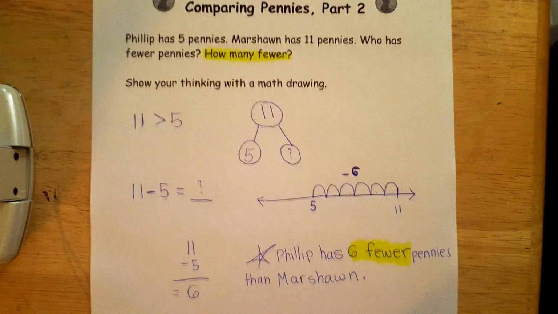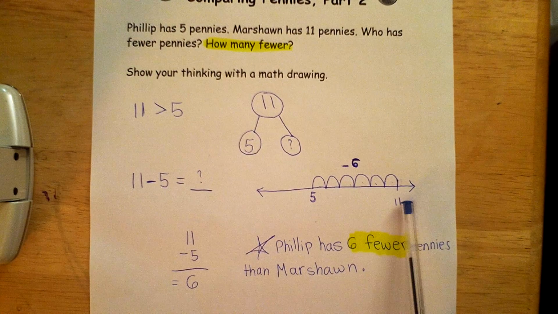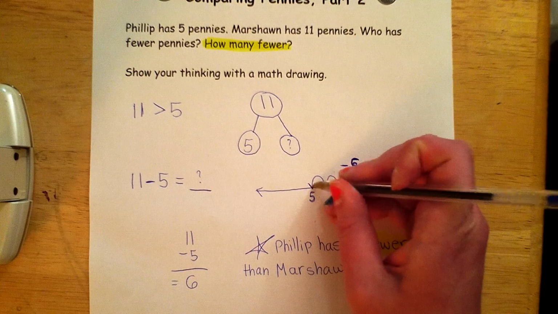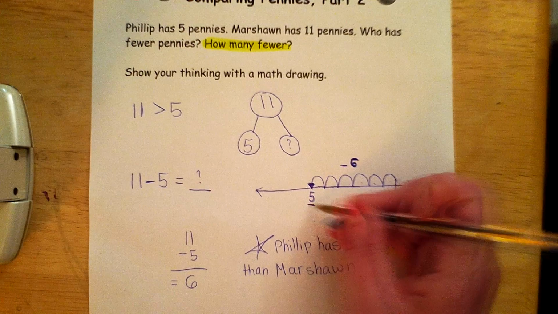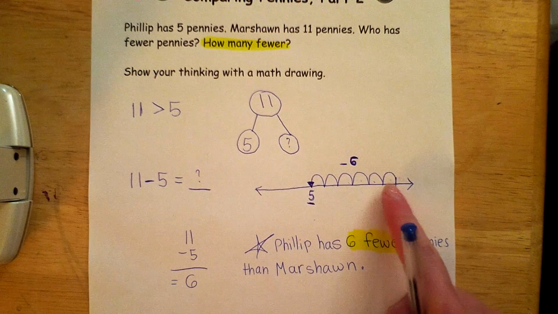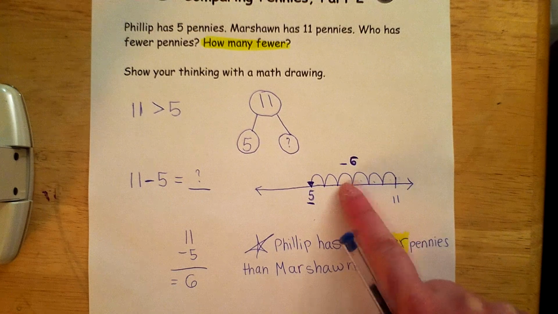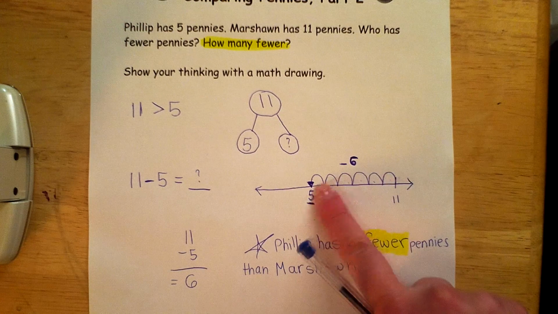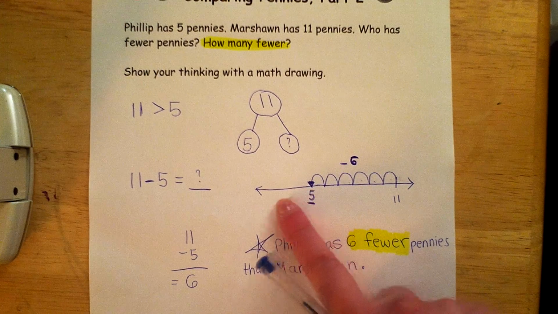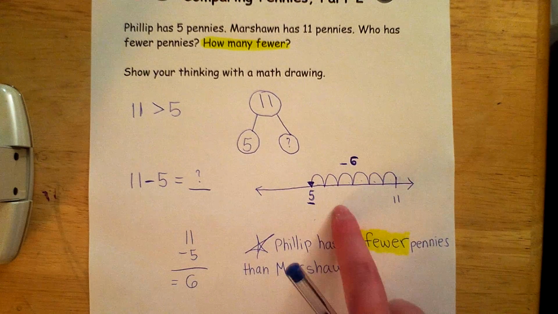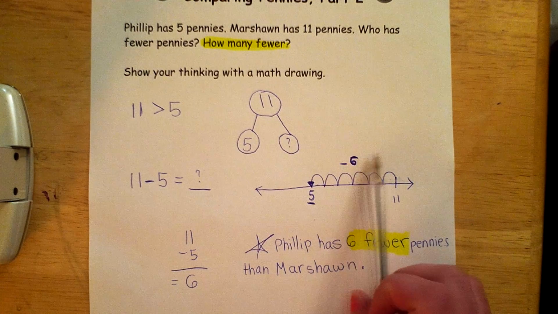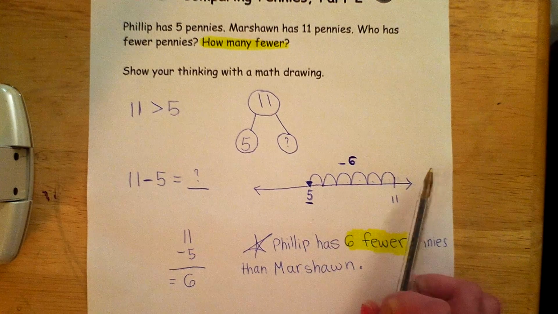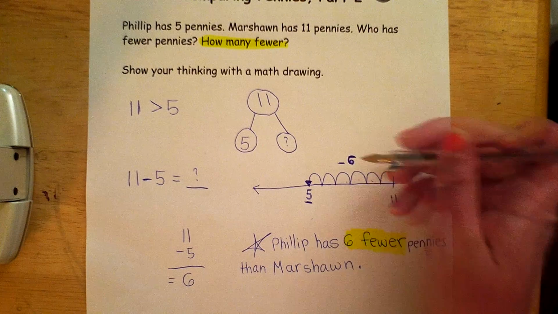So I can start my number bond or my number line on this side and think 11 jumping backwards to get to 5 because 5 is that known number. So I'm thinking 11, 10, 9, 8, 7, 6, 5. I counted down. If I kept going, it would go 5, 4, 3, 2, 1, 0. But I stopped at 5. When I stopped at 5, I counted how many bumps I have. 1, 2, 3, 4, 5, 6. I went backwards 6 bumps, so that must be my answer.